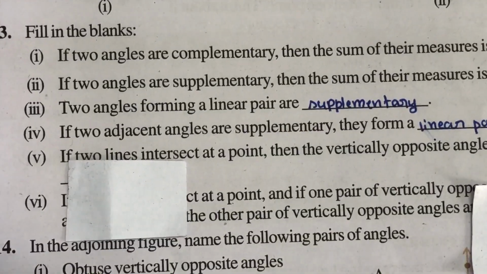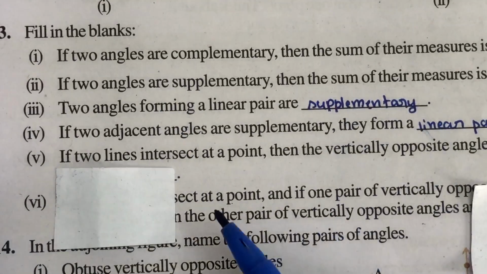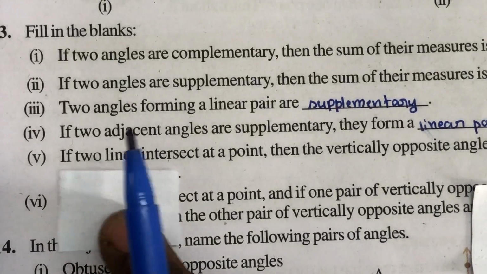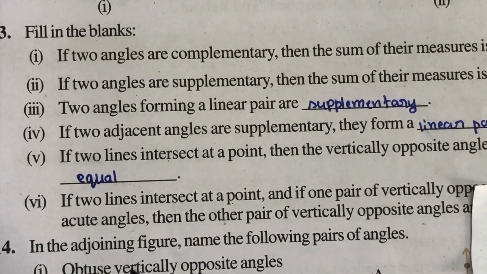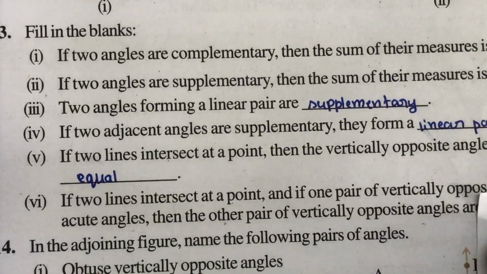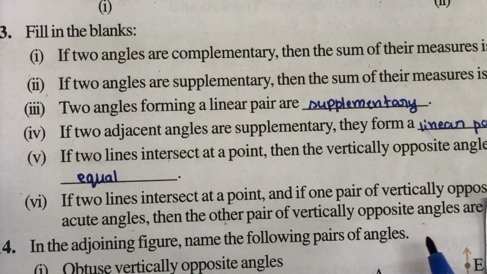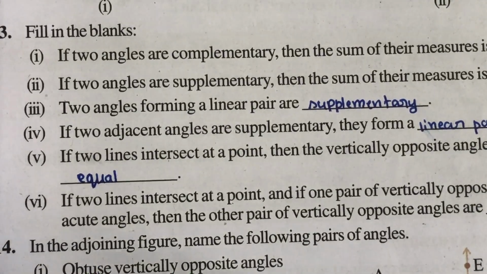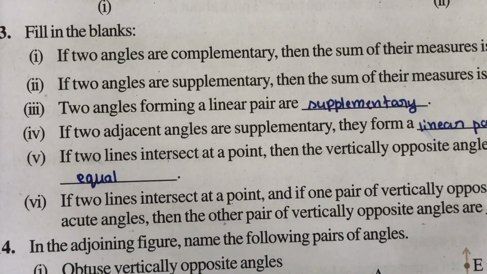Next, if two lines intersect at a point, then the vertically opposite angles are always equal. If two lines intersect at a point and if one pair of vertically opposite angles are acute angles, then the other pair of vertically opposite angles are obtuse. If one is acute, another must be obtuse.